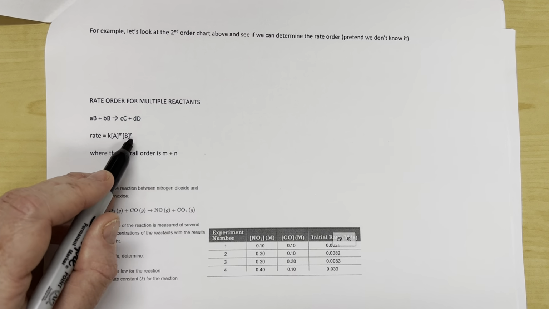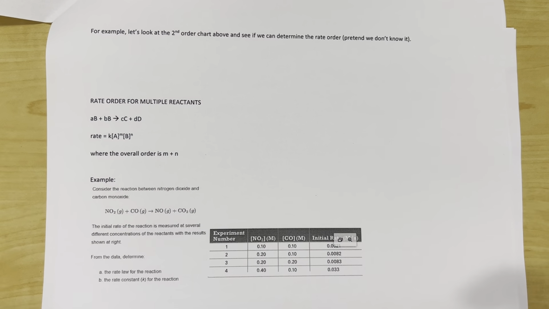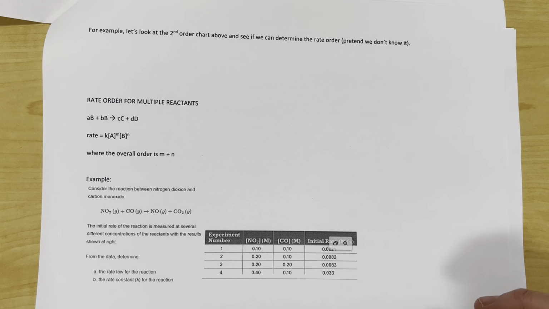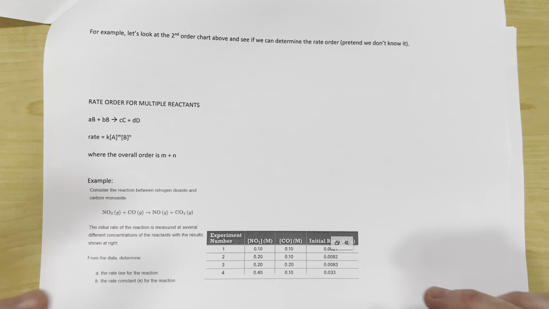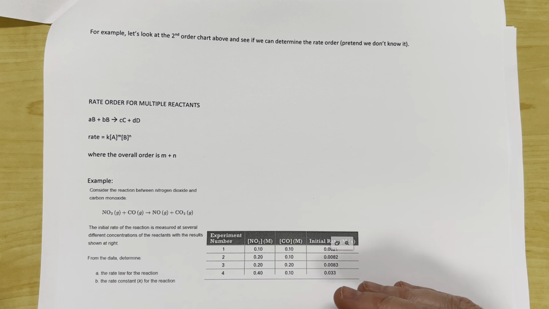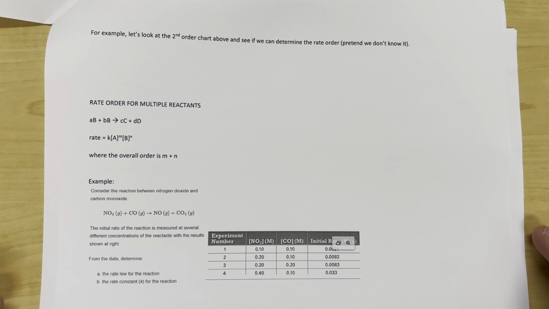This one is N, like we just solved for, but this one's M. So we just don't know what the rate order is going to be. But it's kind of cool. We can look at this and solve for it in the exact same way we solved for the other one. Look to see what doubled, and then see what happened to the rate of the reaction.